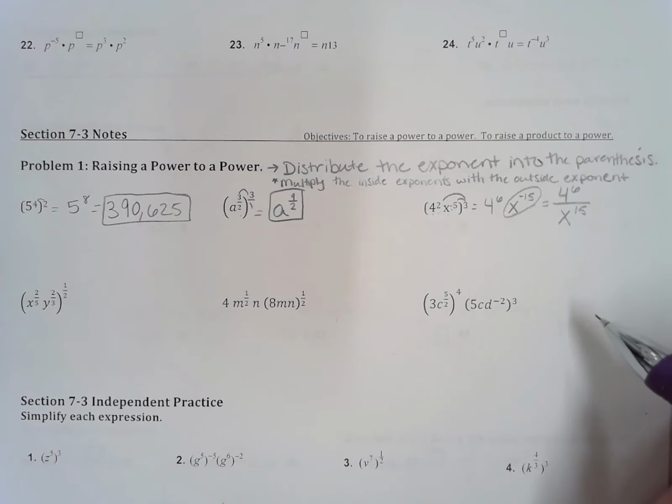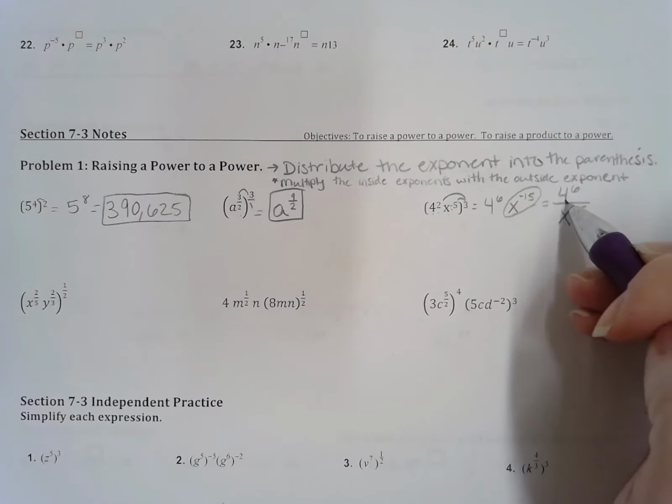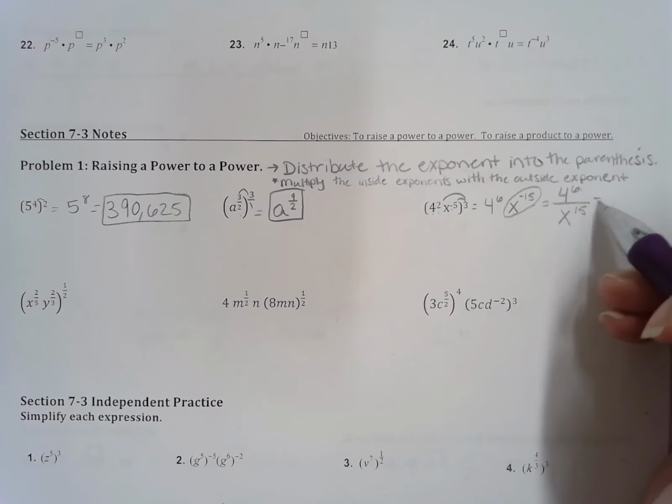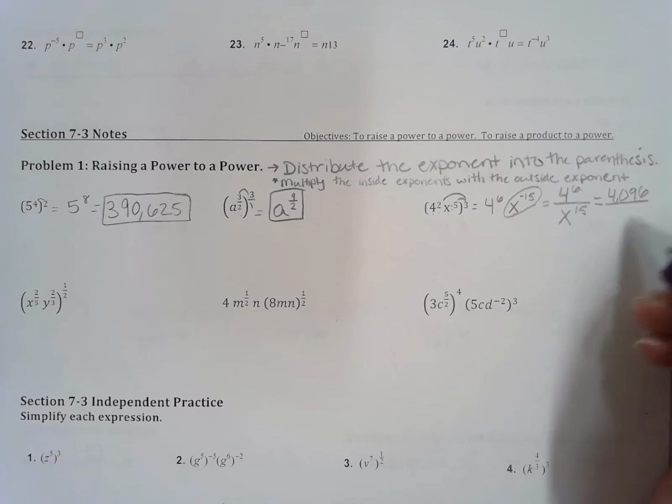Now to simplify this even further, I can actually perform the 4 to the 6th power on the calculator. So 4 to the 6th power is 4,096. So it's going to be 4,096 over x to the 15th power.